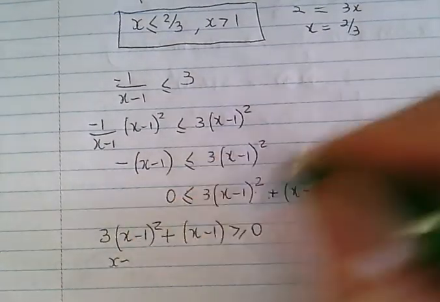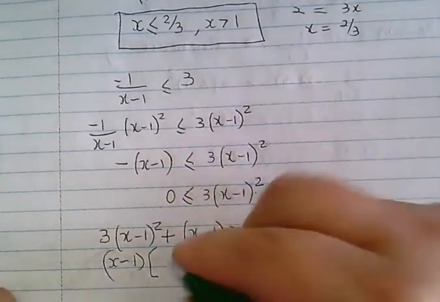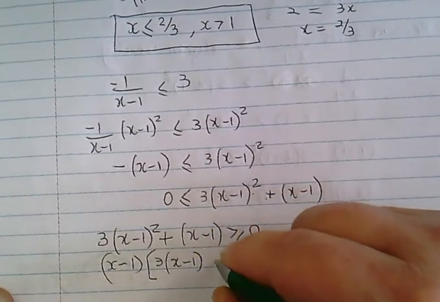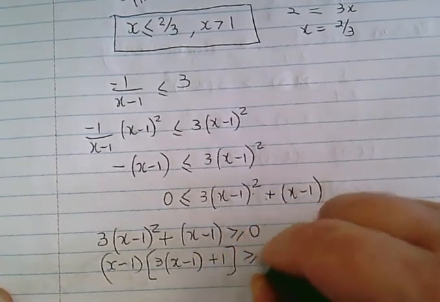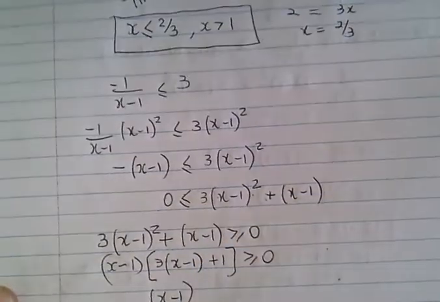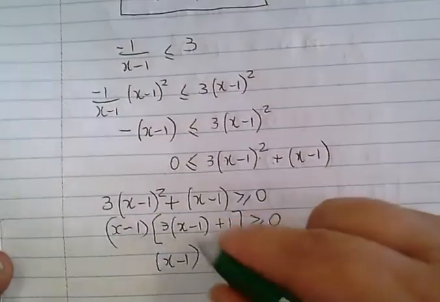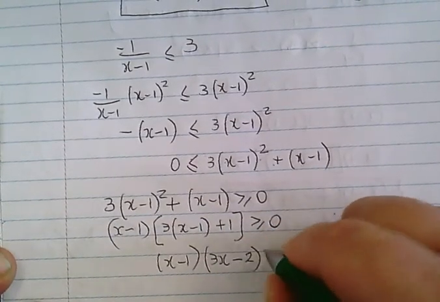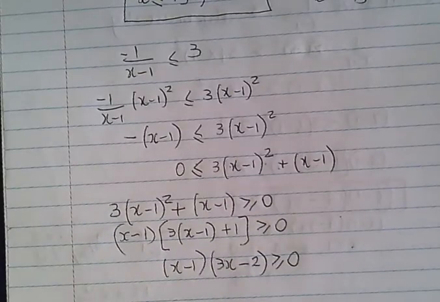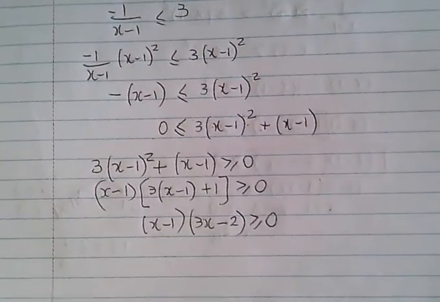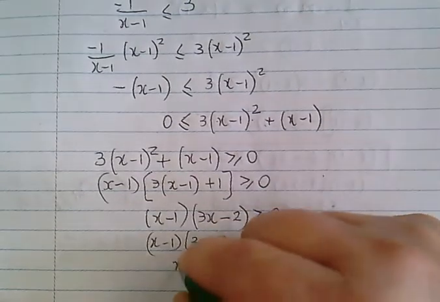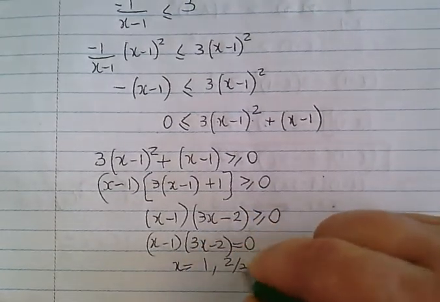Nice. Factorize out the x minus 1. And now what have I got? You don't expand it. 3 bracket x minus 1, what? Plus 1, greater than or equal to 0. X minus 1 bracket 3x minus 3 plus 1. Try not to mess it up. 3x minus 2. If you have to write out the extra line, write out the extra line. Actually, I would write out the extra line. You put this equal to 0, our solutions are 1 and 2/3.